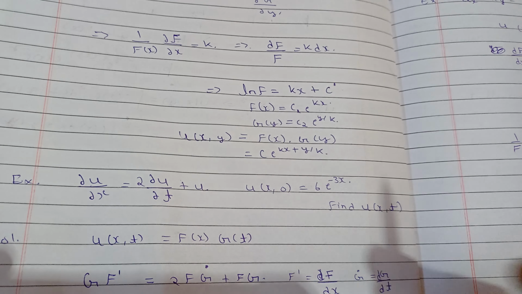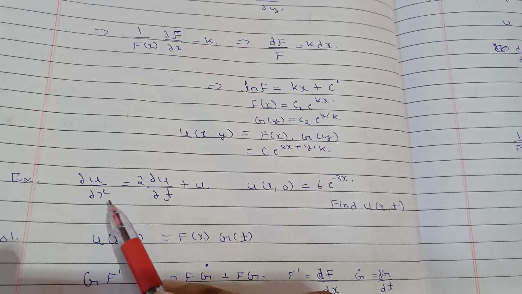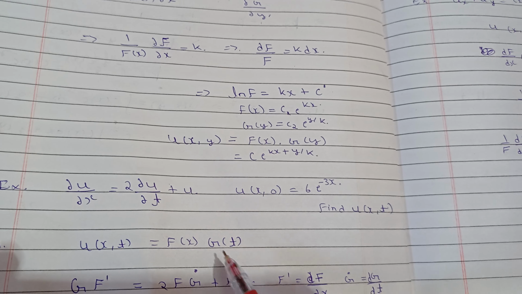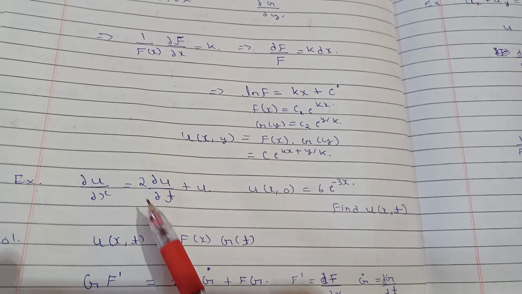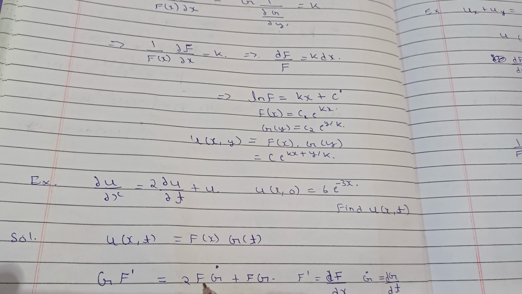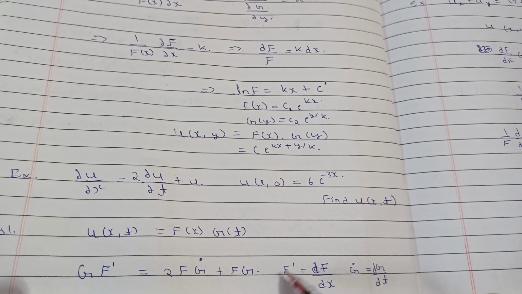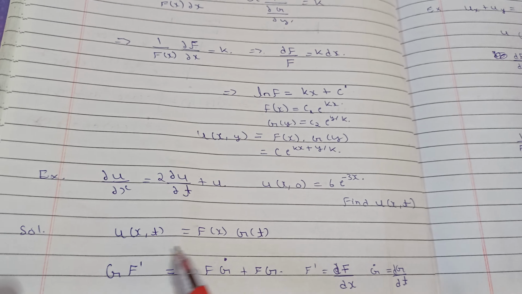So del u by del x will be given by f dash only, g(t) is constant. So this term will be written as g f dash, and del u by del t will be given by f g dash, because f will be constant for this. So we write the equation in this form: g f dash equal to 2 f g dot plus f g, where g dot represents del g by del t, and f dash represents del f by del x. So we write it this way.